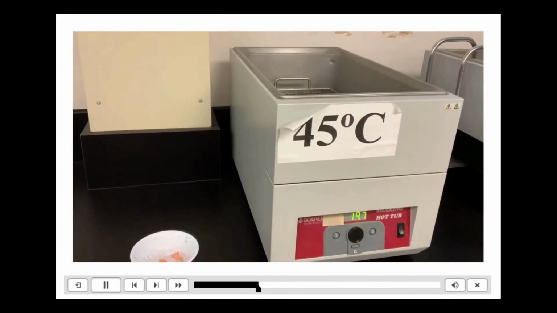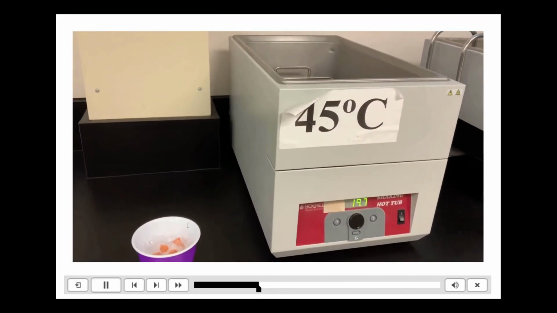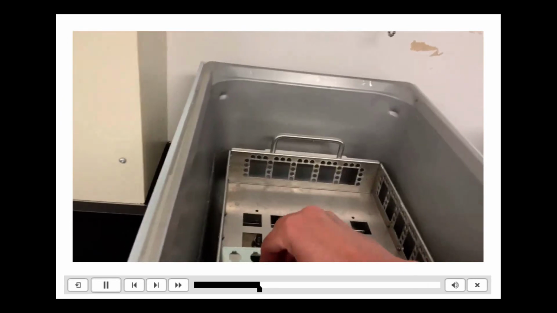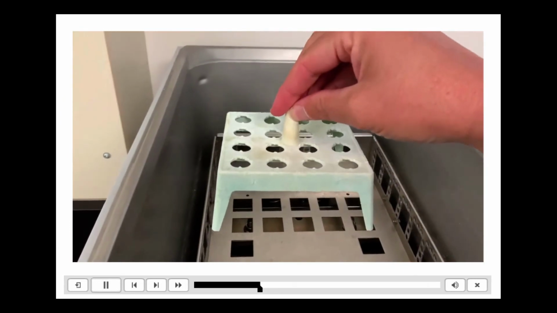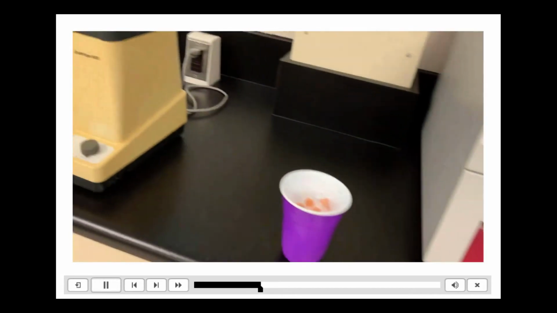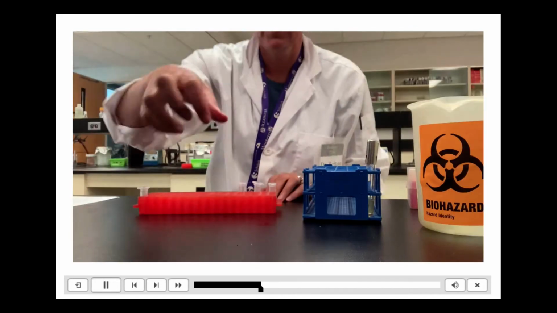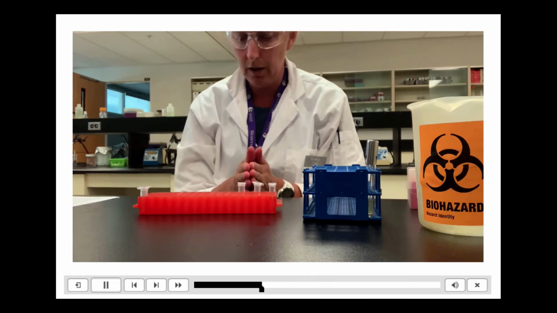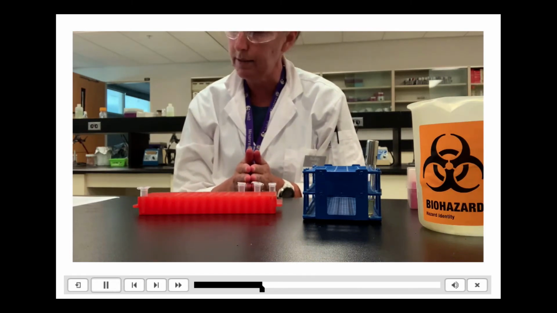So this is actually the 45-degree water bath that we have in the lab. The tubes will just go from here and they will sit in one of these racks in the 45-degree water bath for 100 seconds. Okay, so we'll pretend that our 100 seconds of 45-degree heat shock is done.